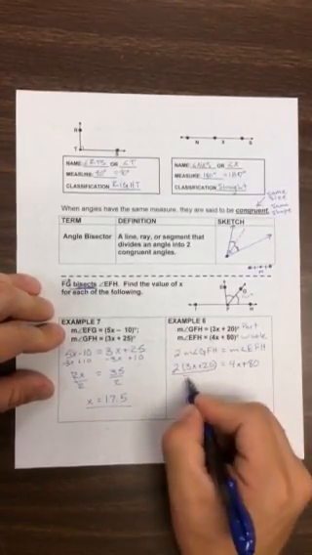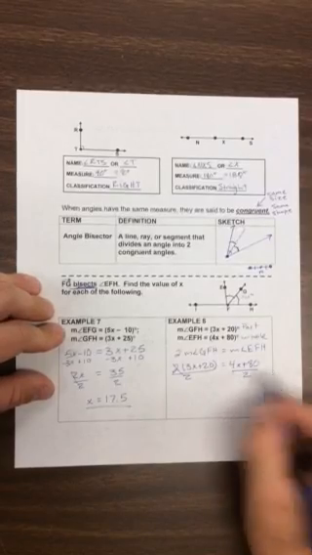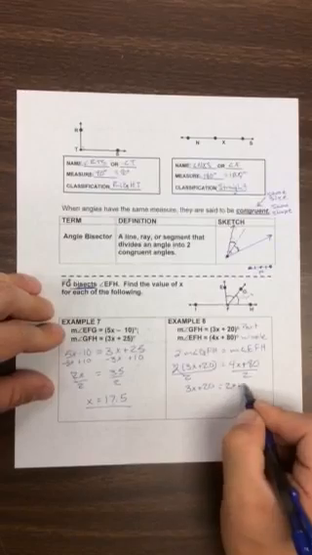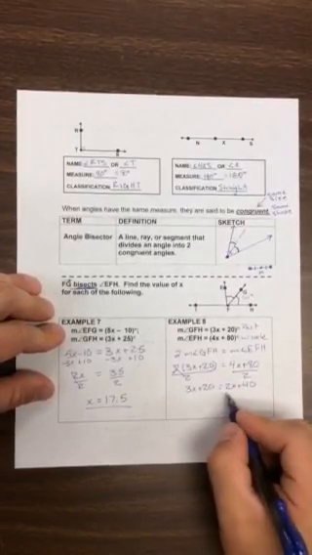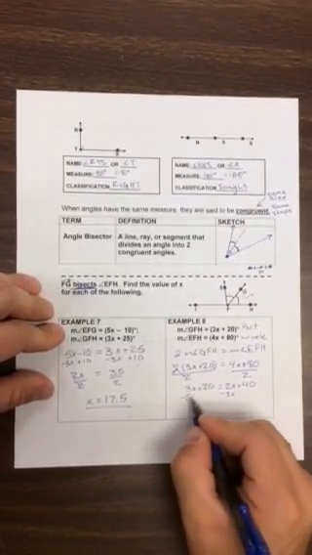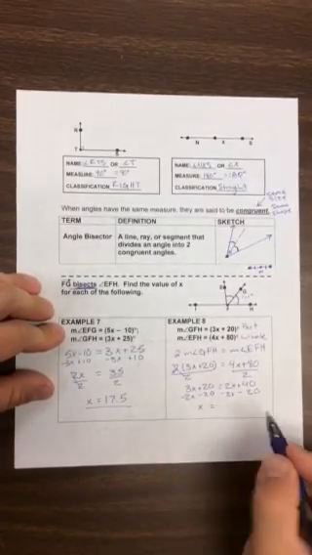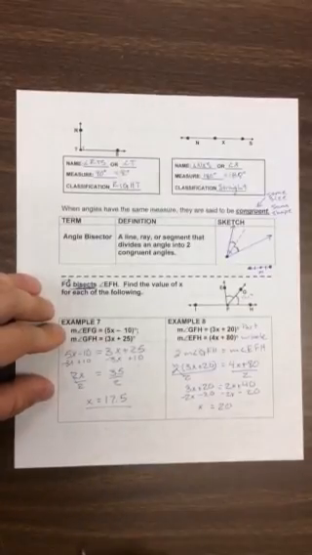To make things simpler, I'm going to divide by 2 first. Make sure you divide everything by 2. We're going to say 3x plus 20 equals 2x plus 40. Going to subtract 2x from both sides. Going to subtract 20 from both sides. I'm going to say that x equals 20.